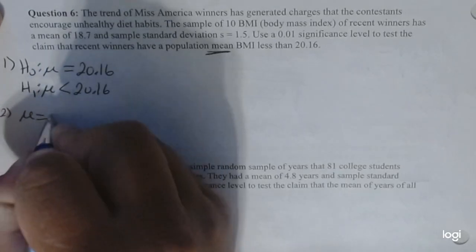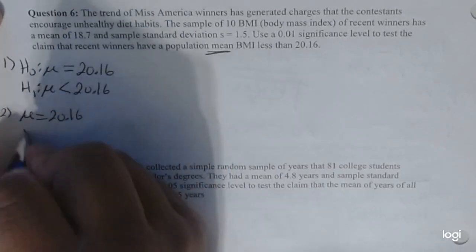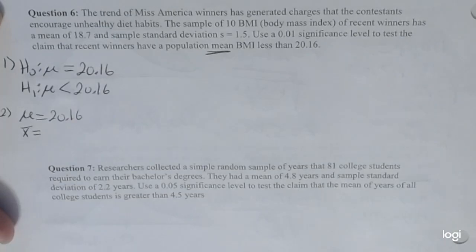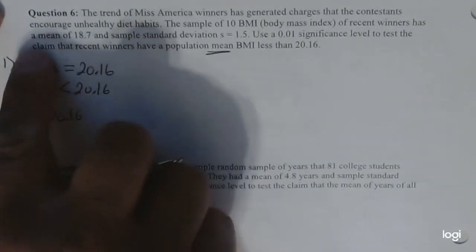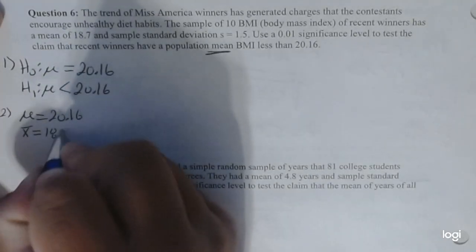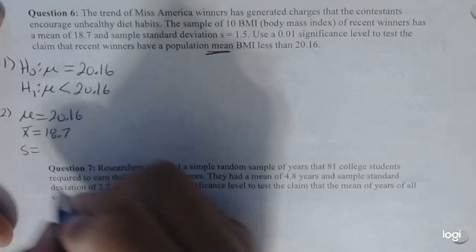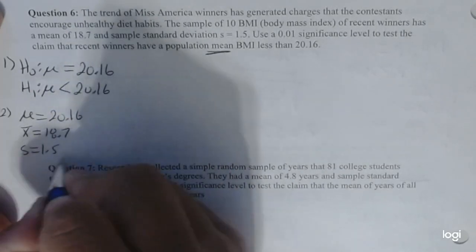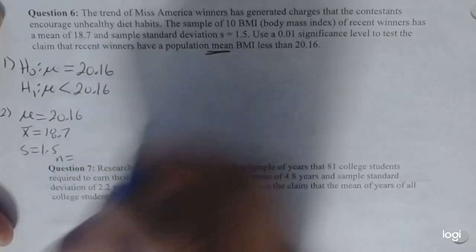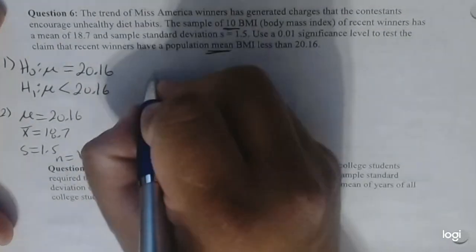Our mu is 20.16. X bar, in this case the mean, is 18.7. Sample s is 1.5, and n is 10, a sample size of 10. So we'll get our t-value.